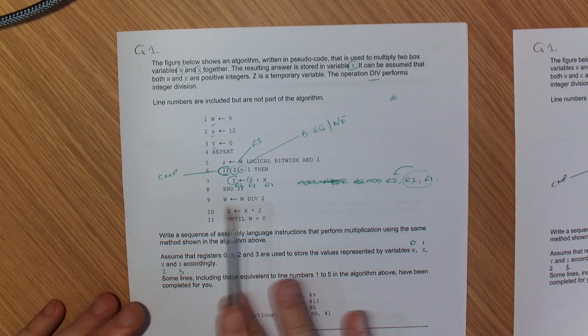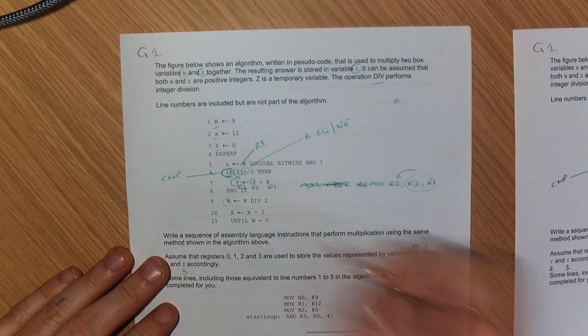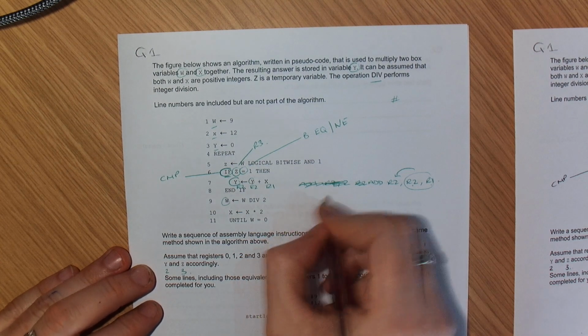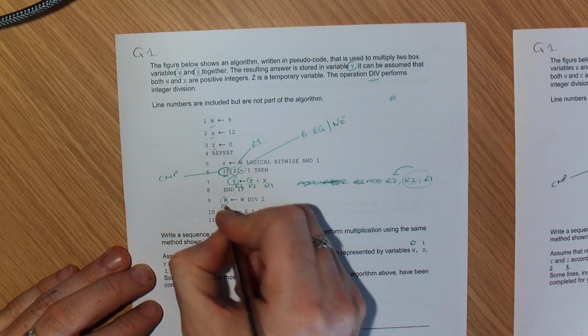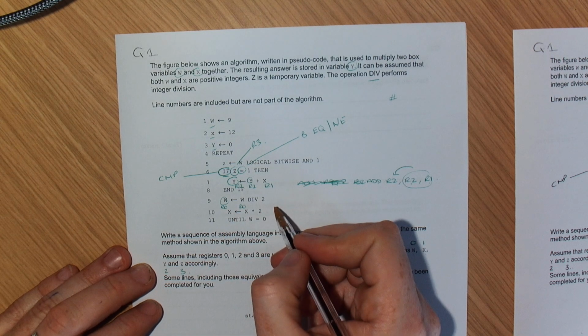Now, I'm just going to look down here, alright? I'm not even thinking about my branching yet. If you divide, well, first of all, what's W? R0. Right, good. So I know that that's R0, and it's dividing it by 2.